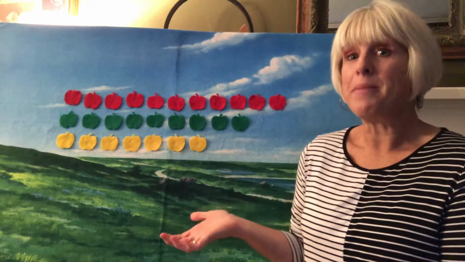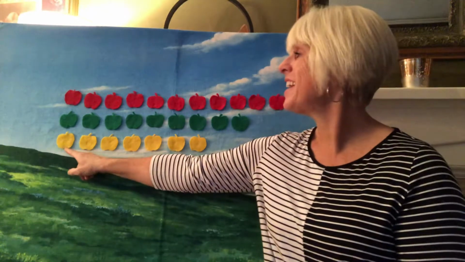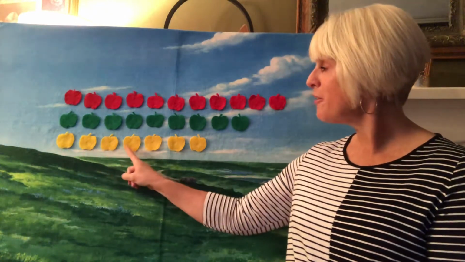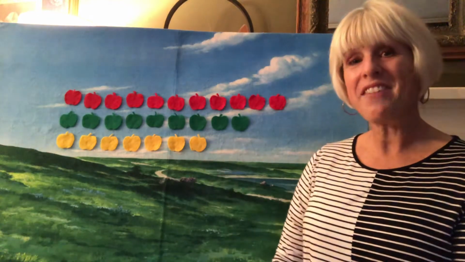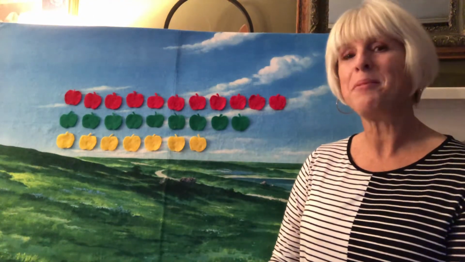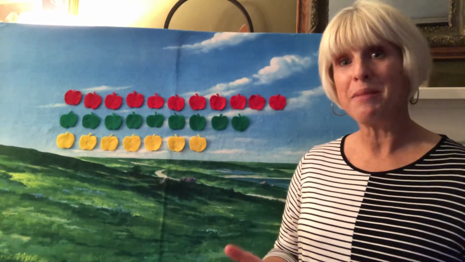All right, make a guess. How many yellow apples do you think there are? Okay, let's count. 1, 2, 3, 4, 5, 6, 7. 7 yellow apples. Thanks for helping me count. I'm going to take all the apples down now and we're going to do something else with them.